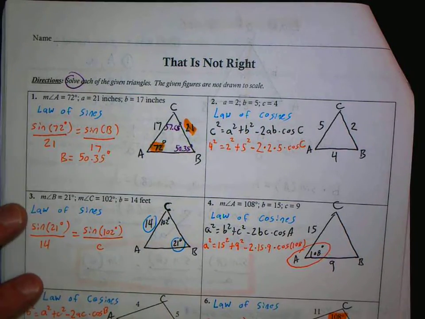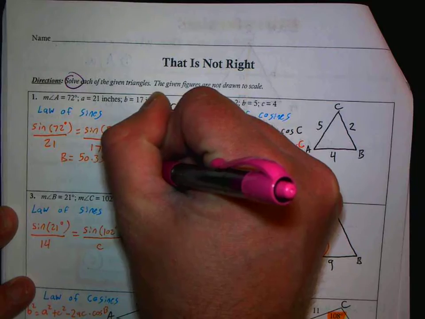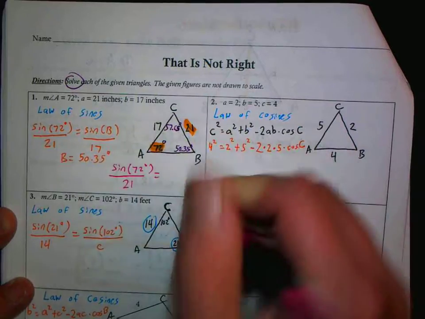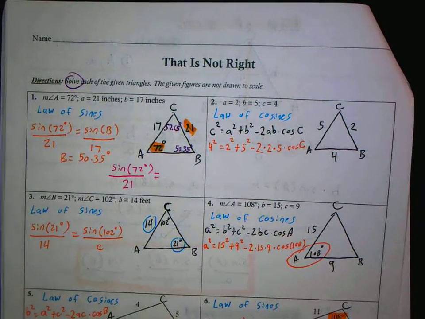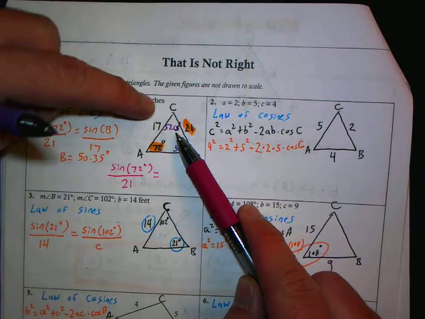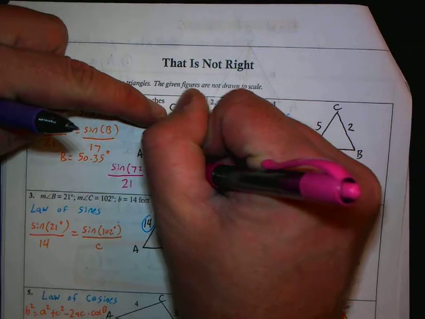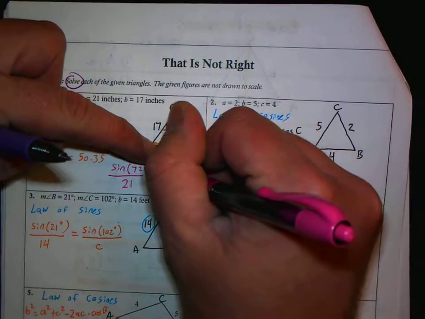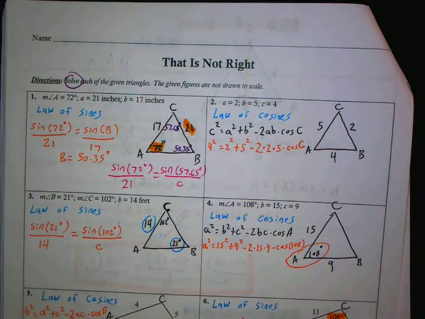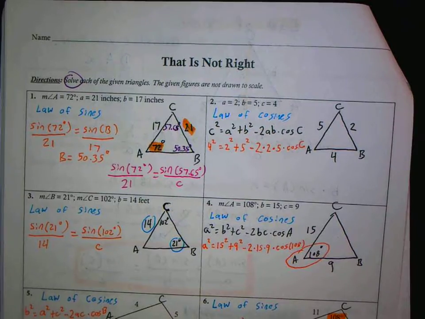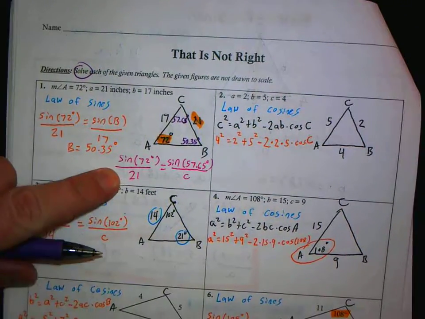So I would say sine of 72 over 21. So this over that. And then because we're trying to find C, you're going to set it up as sine of 57.65 all over little c. Does that make sense? And that'll find the side opposite angle C. Now I'm going to copy this on another piece of paper because we don't have room.